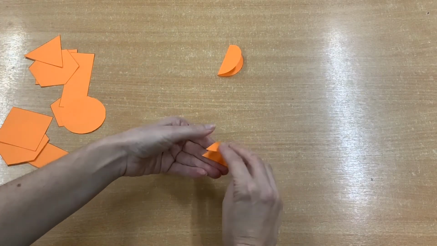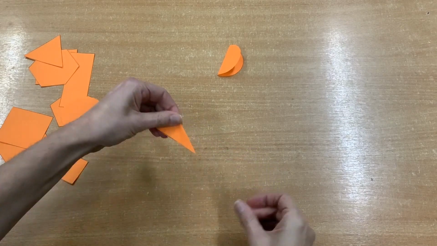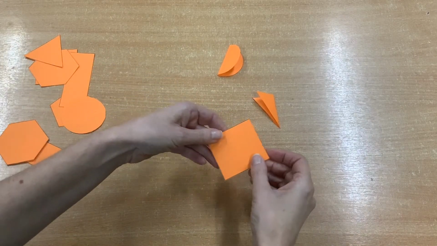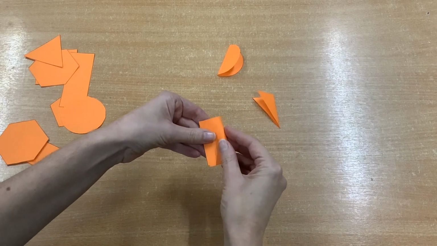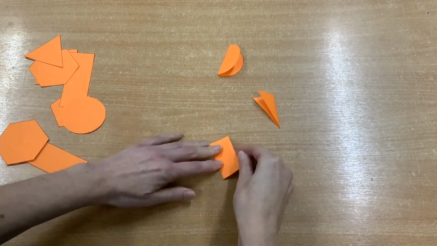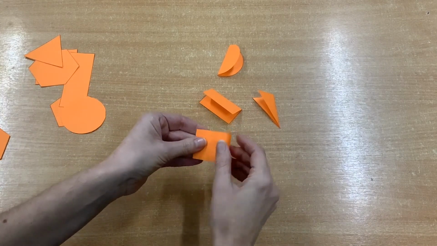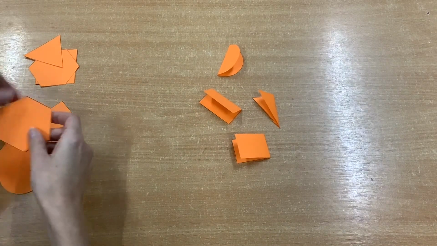A triangle, remember you have to line it up really neatly. There we go, that's the triangle in half. The square, now because this isn't a brilliant square, you can't really do it diagonally. I'm going to have to do it that way. Half a square, half of the rectangle. That's in half.